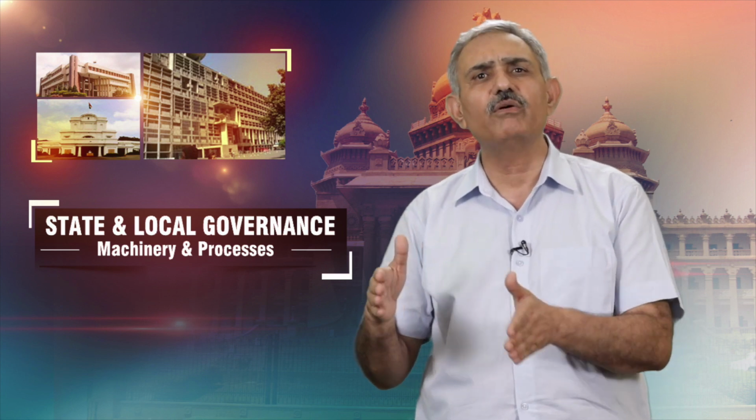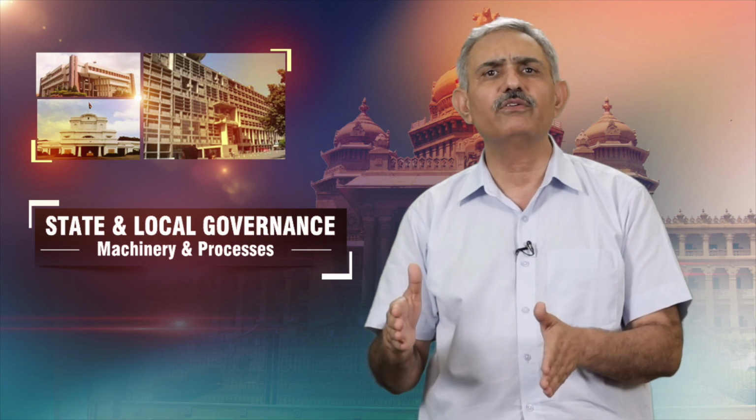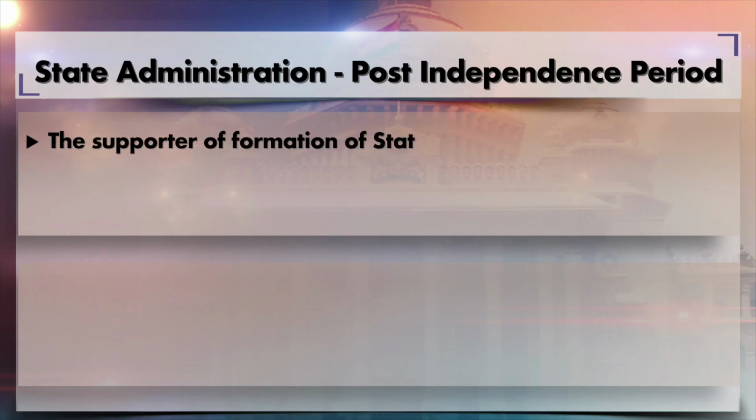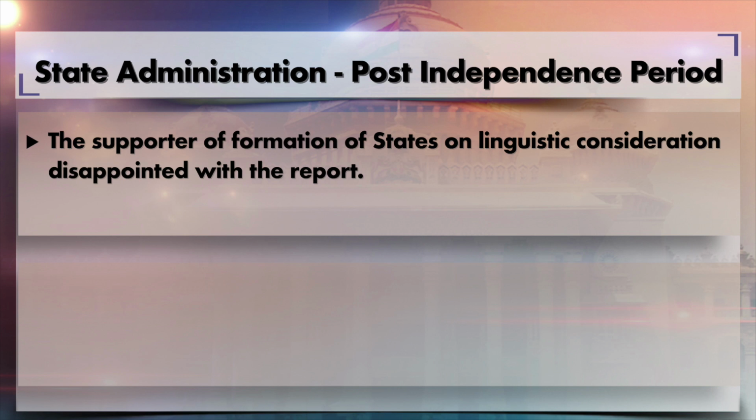The commission reported, I am quoting, "In forming the province, the emphasis should be primarily on administrative convenience and homogeneity of language will enter into consideration only as a matter of administrative convenience and not by its independent force." It means that language or linguistics should not be the sole or main criterion for the reorganization of states. The supporters of the formation of states on linguistic consideration were disappointed with the recommendation of this commission.